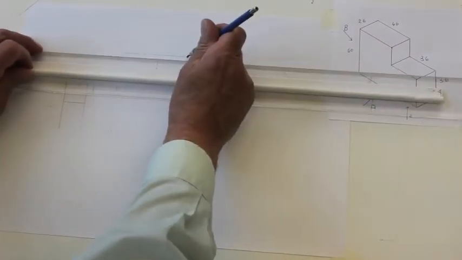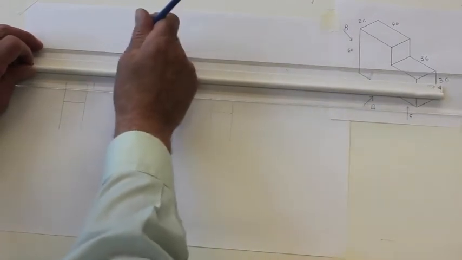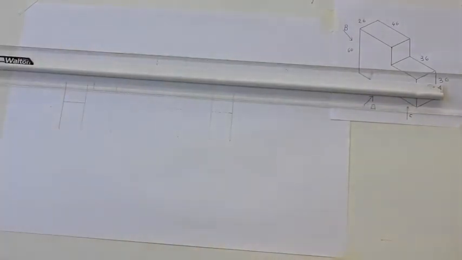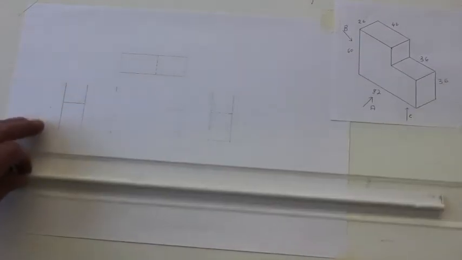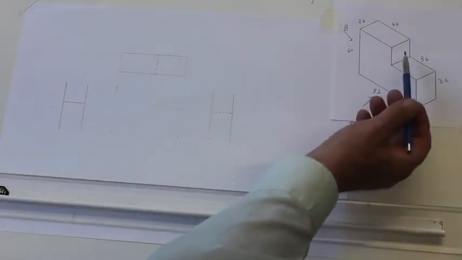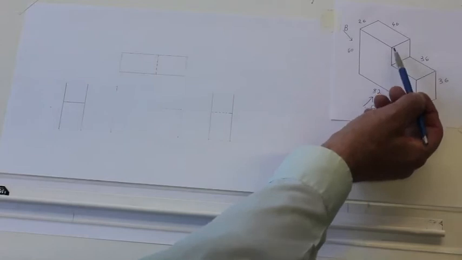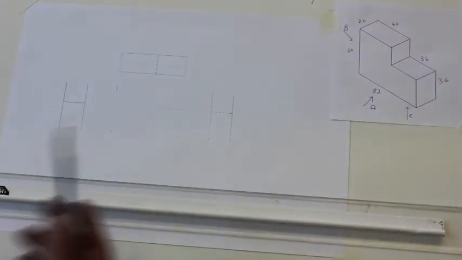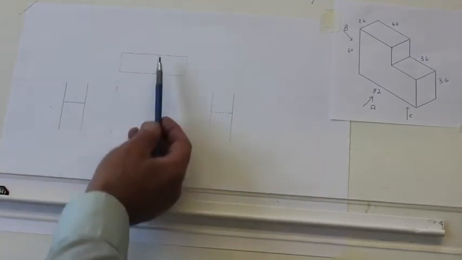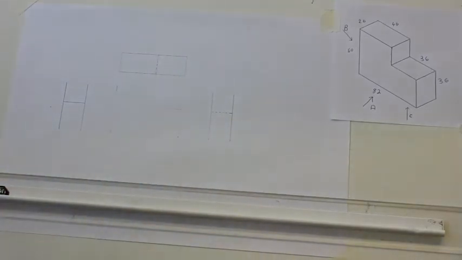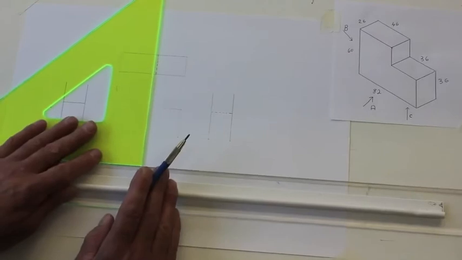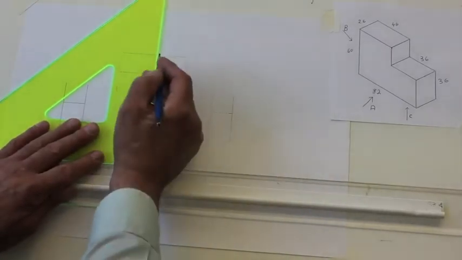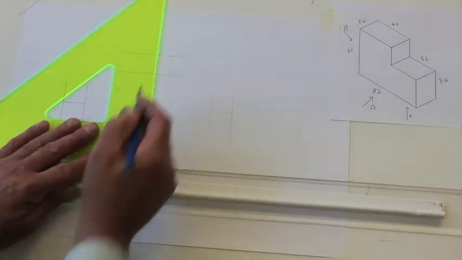Put our pencil on the mark and draw in our top line, construction line. We need to show again this line here, but because we're looking up from underneath, it's going to be, once again, as on the other side, a dotted line. So using a square, slide it up and put your dotted line in.